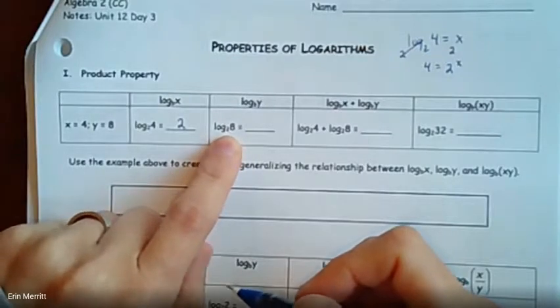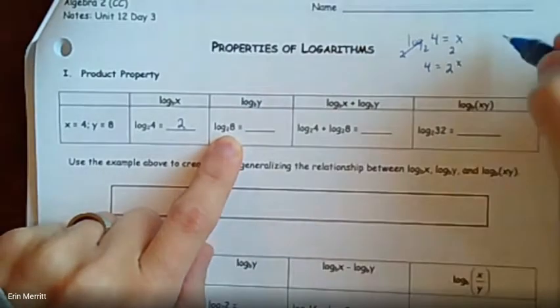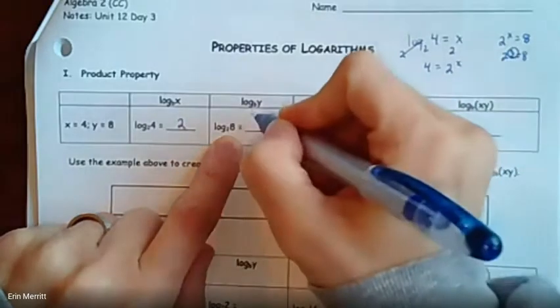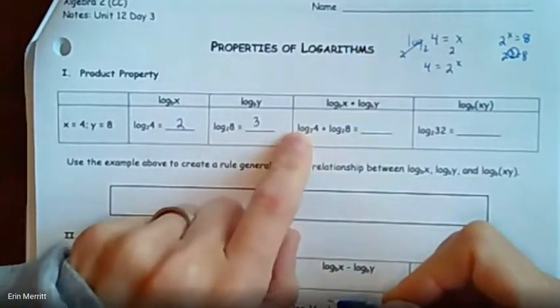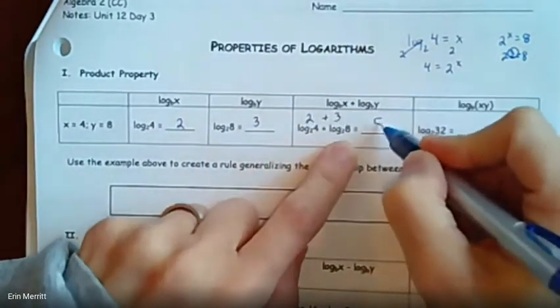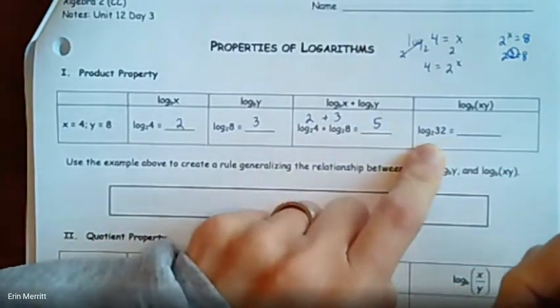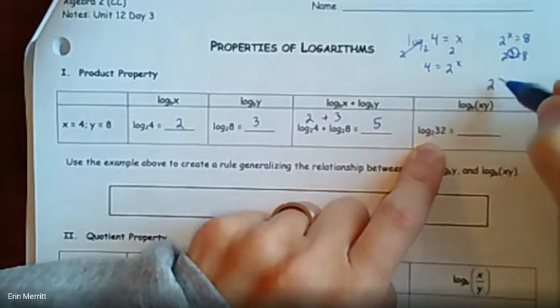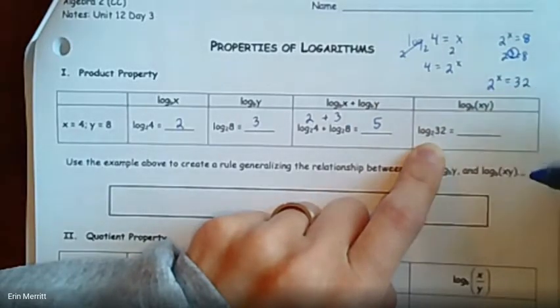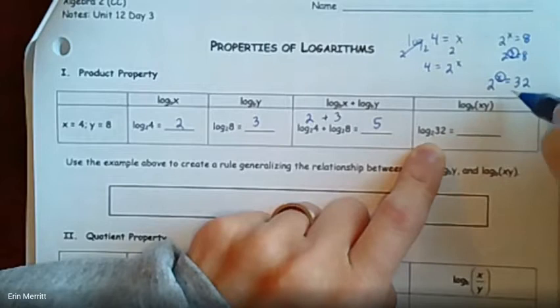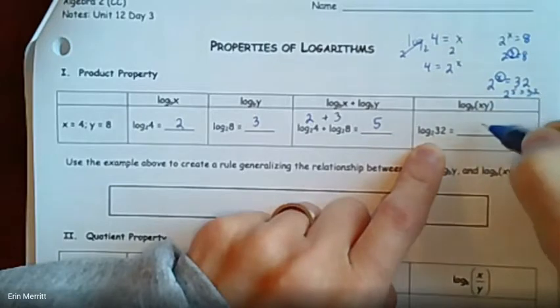So like this next one, you're really saying 2 to what power would equal 8? Well, 2 cubed would equal 8, and the log is always the exponent, so that would be 3. And then here, they're simply asking you to add them together. So this is like saying add 2 plus 3, and you get 5. And then evaluate this last one. If you do log base 2 of 32, that's the same as saying 2 to what power equals 32. You know your powers of 2. That exponent would need to be a 5, all right? 2 to the 5th power equals 32.